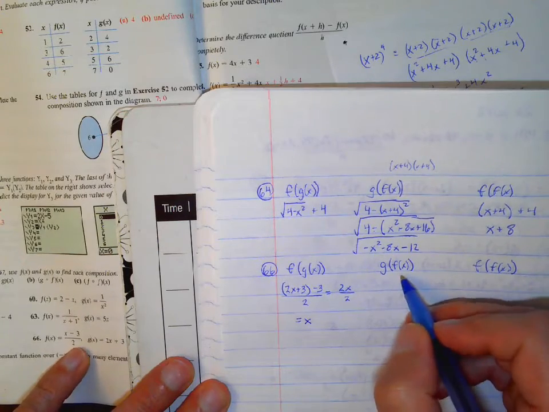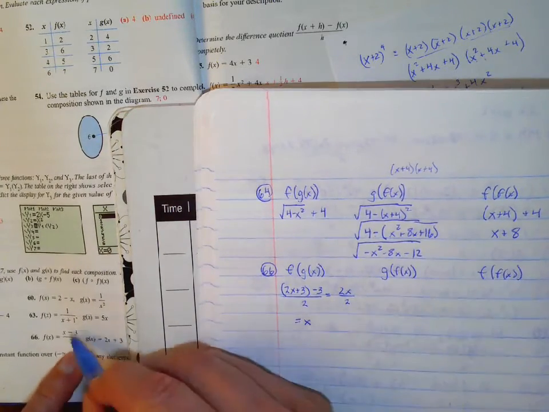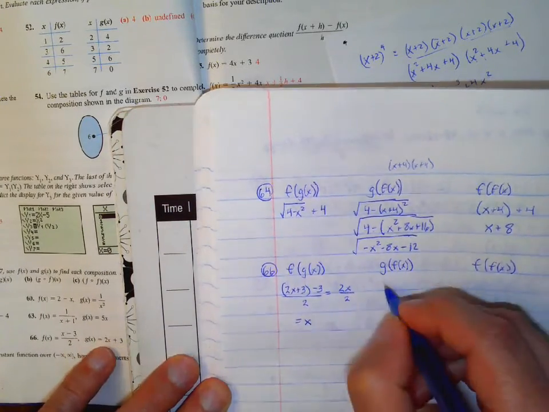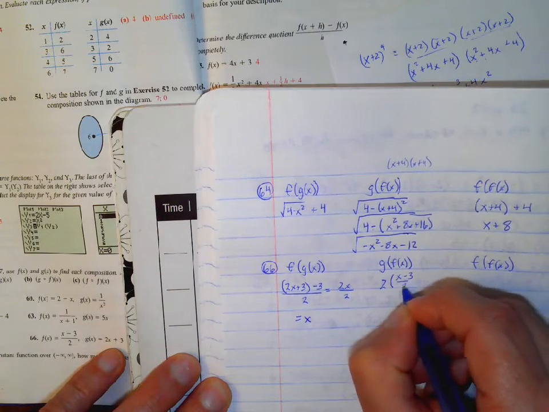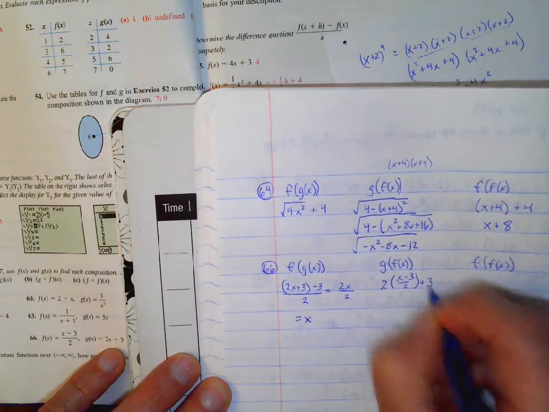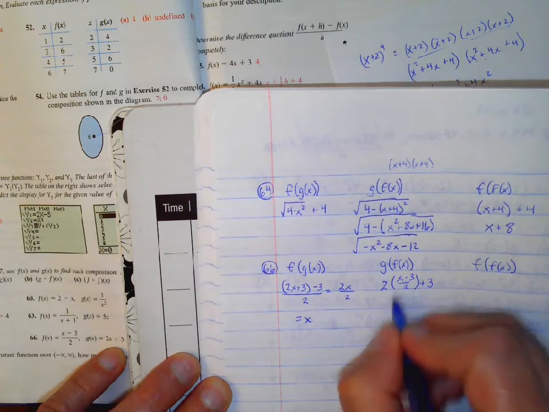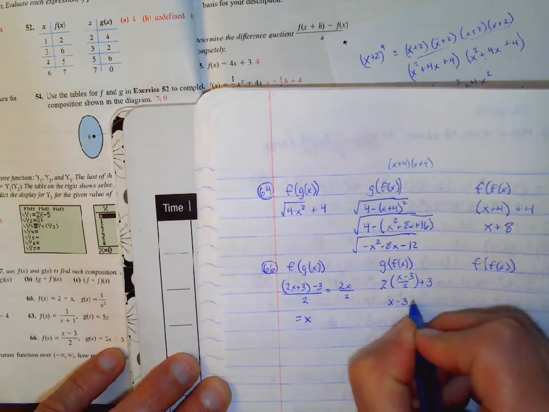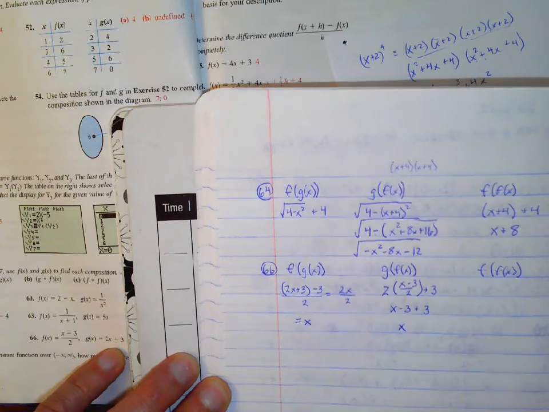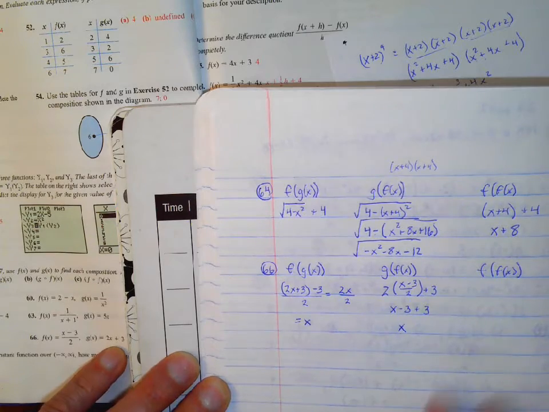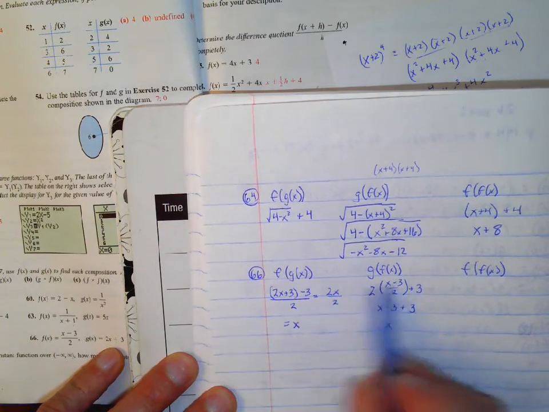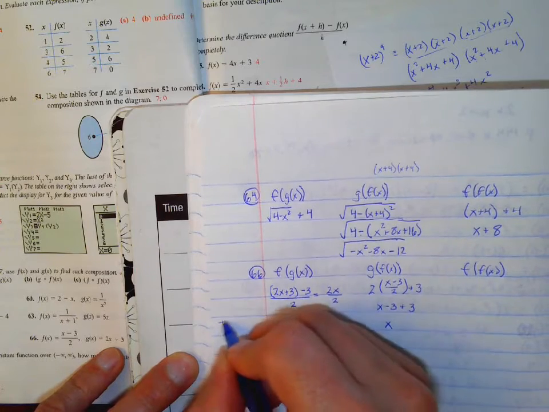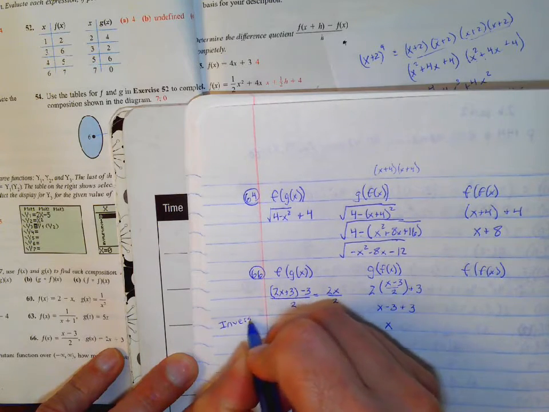G of f of x. So we're taking the f of x function, plugging it into the g there. So we have 2 x minus 3 divided by 2 plus 3. The 2's will cancel there. So you have x minus 3 plus 3, and we get just x. Okay? Little thing for the future here, when we find f of g of x and g of f of x and they both equal x, we know that they are inverse functions.